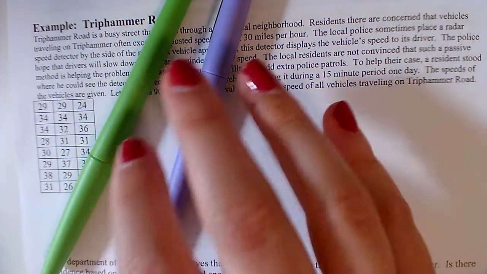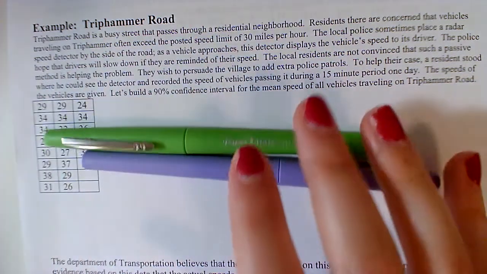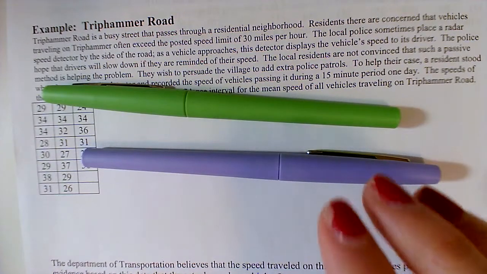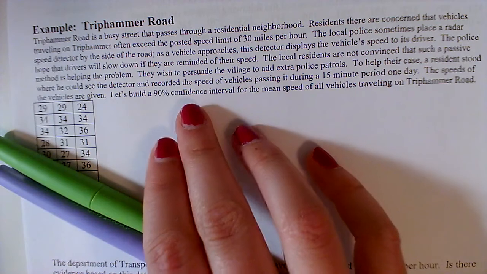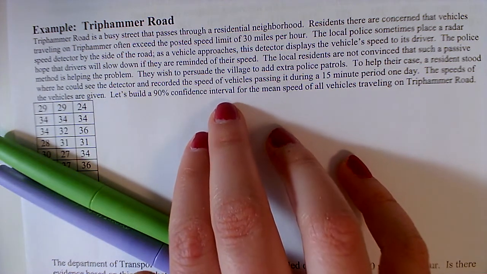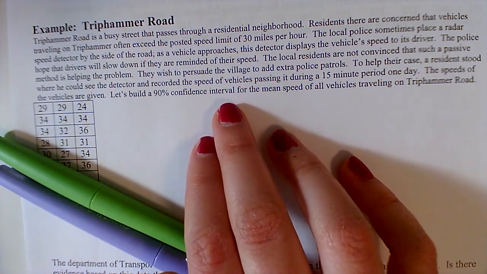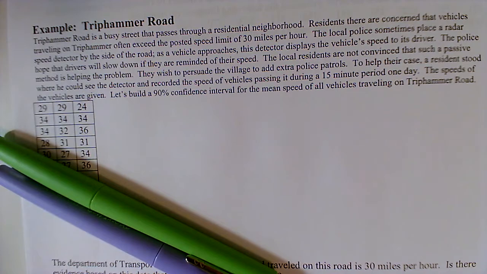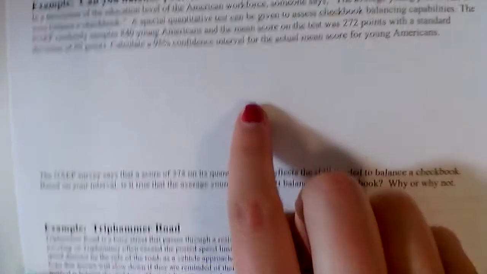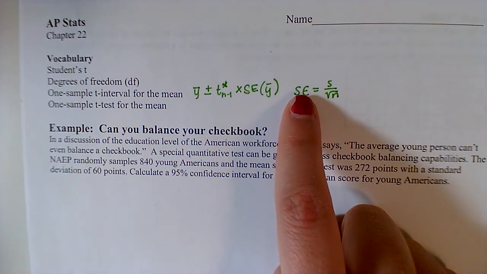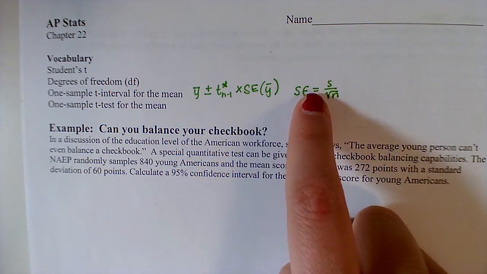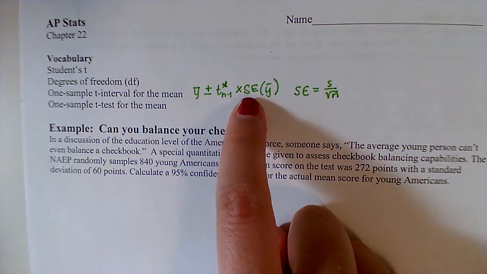Howdy, students. Today we're going to be doing an example in the Chapter 22 outline, and this particular question is asking us how to build a confidence interval based on what we just learned about t-statistics. There's a formula that you'll need to know, and I've written that here. This is the standard error formula.